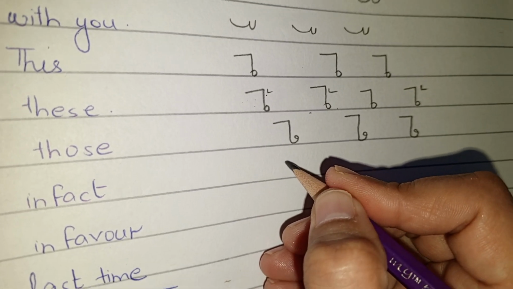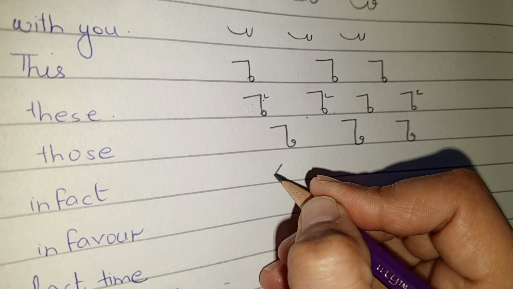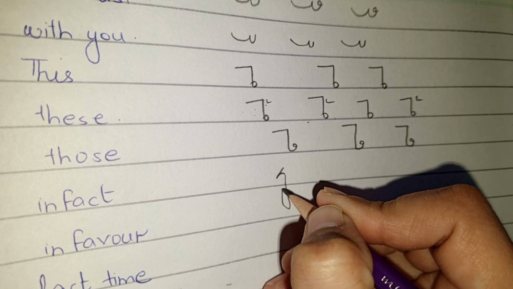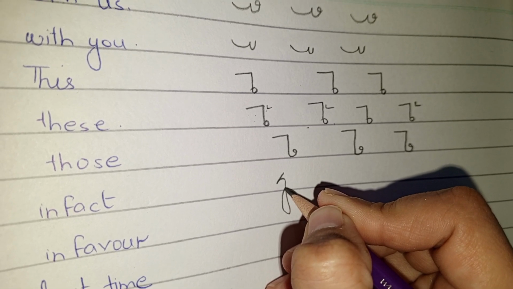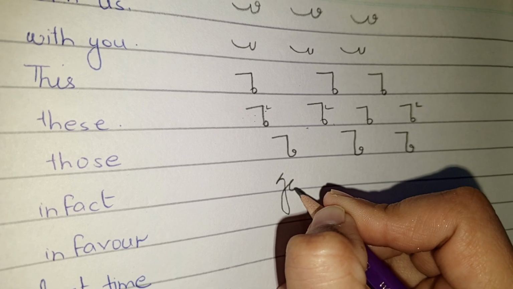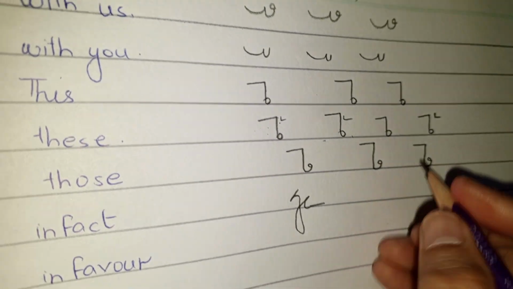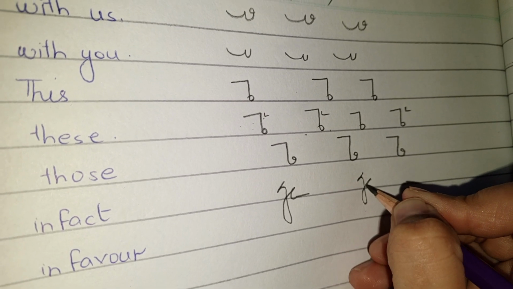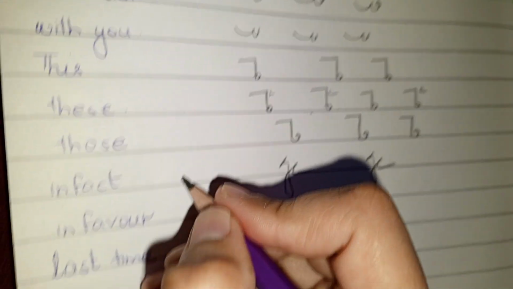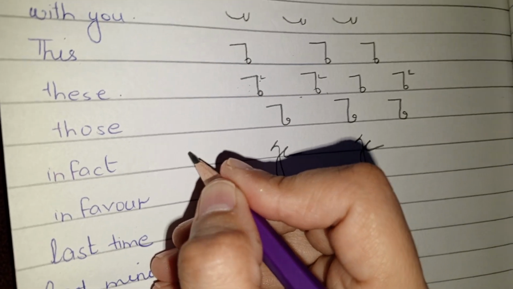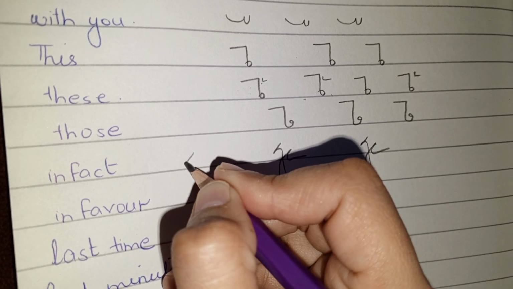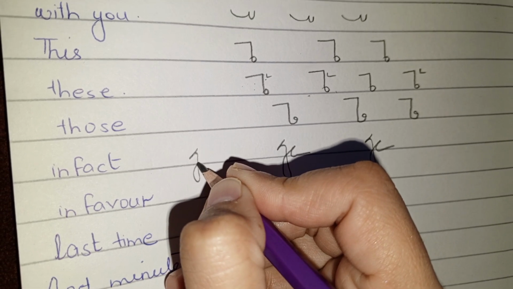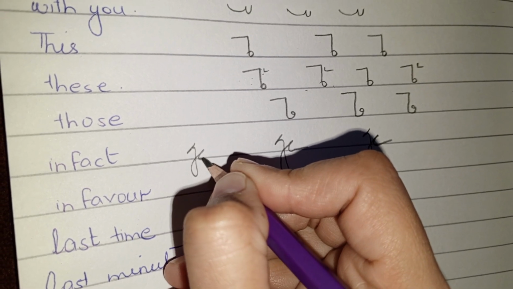In fact. For the outline of in fact, I, N. Here we join the outline of F. Then we join the outline of C and T on the line. I, N, F, C, T. How do we make the outline of in fact? I, N. With N we join the outline of F. With F we join the outline of C and T.